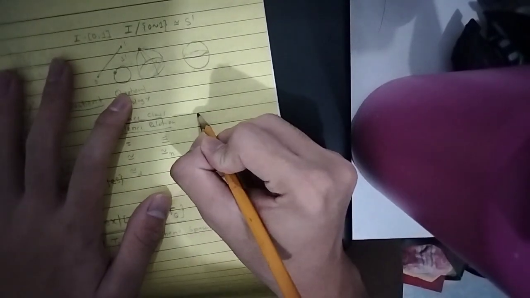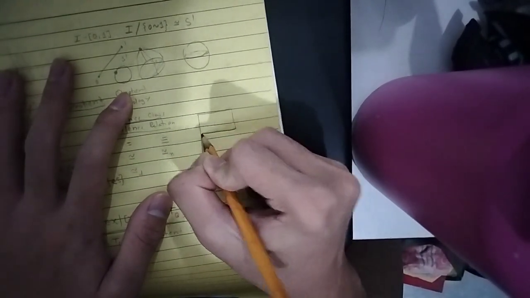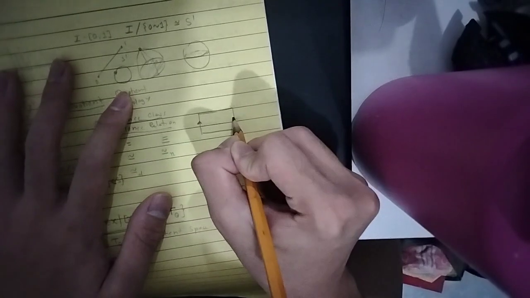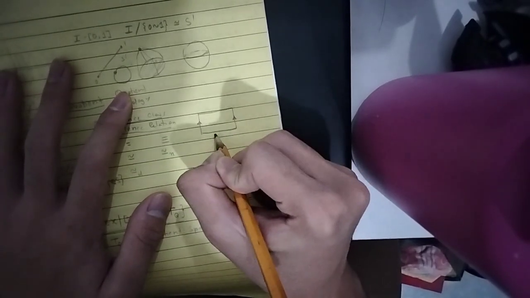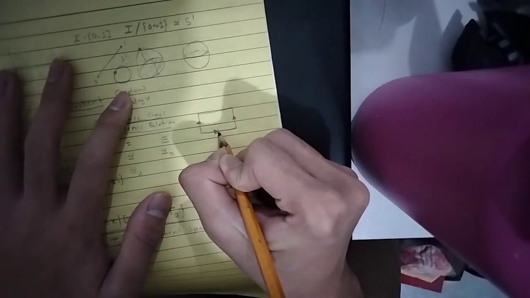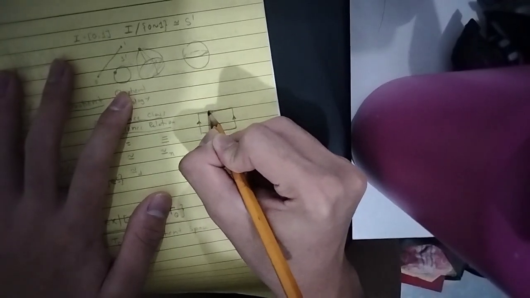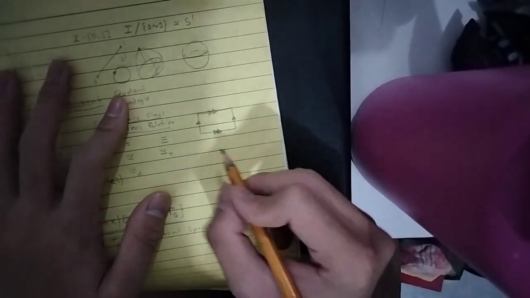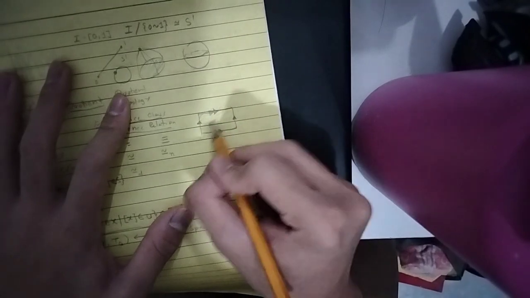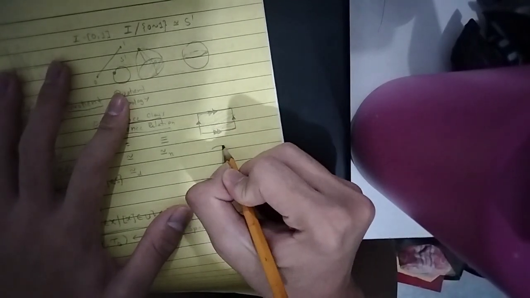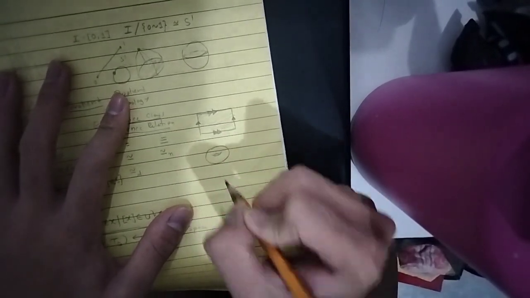Now, another example would be this square over here, and I'm going to draw some arrows indicating which edges get identified. So double arrows, and then single arrows. When I identify these edges, it gives me a torus. Why?